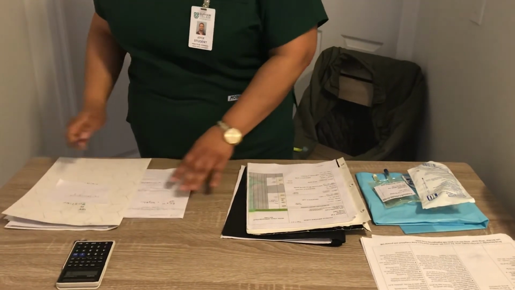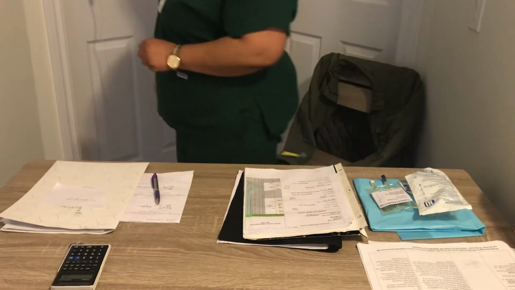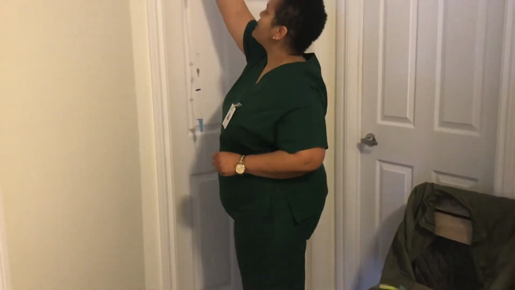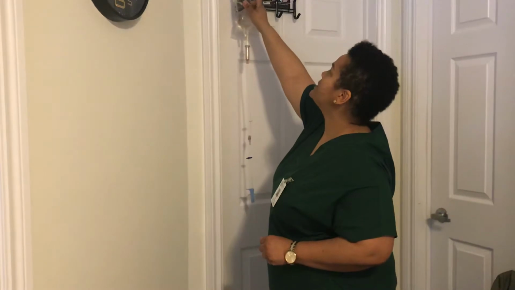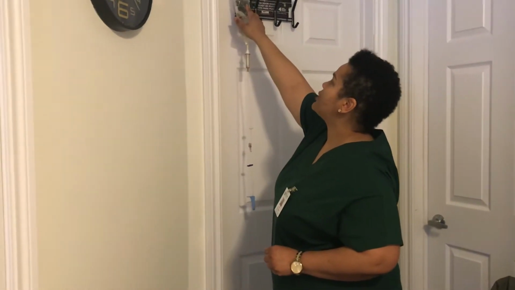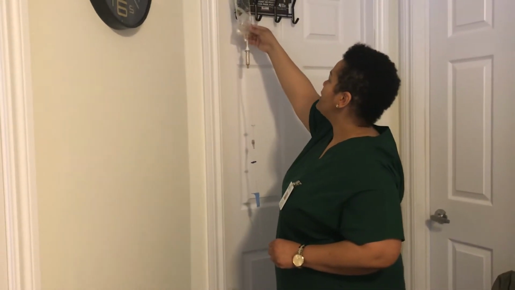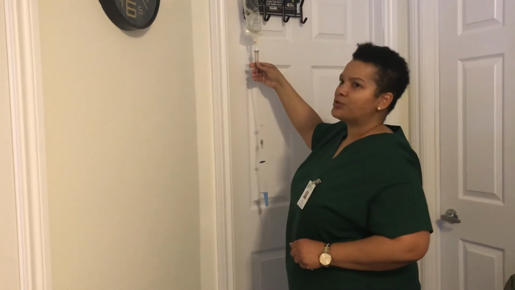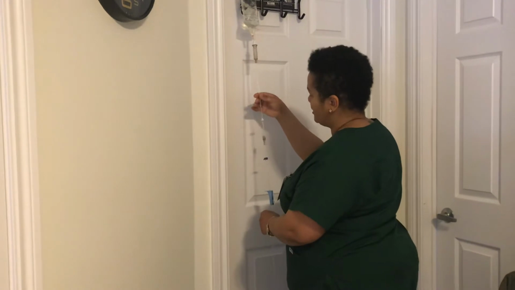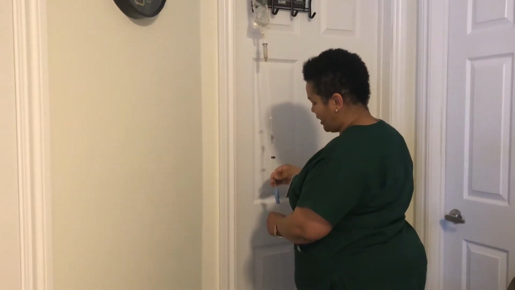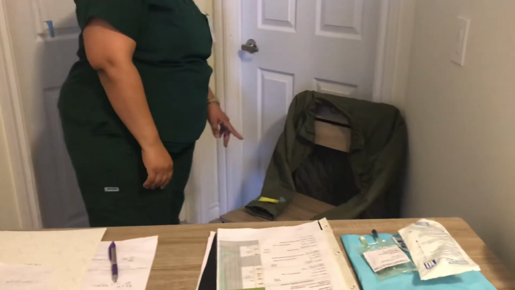So next, I'm going to assess the main line. I'm looking at the solution's name. It's normal saline 0.9%. The expiry date on the bag is January 2021, and it's infusing at the rate of 125 ml per hour. I'm looking at the tubing as well, checking for patency, no kinks, no air bubbles as well.